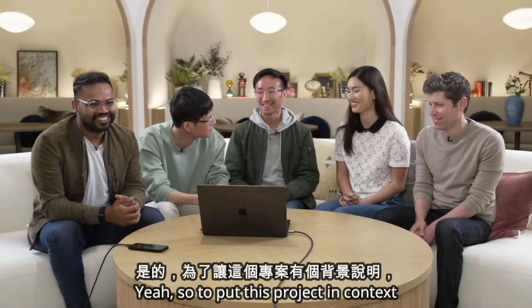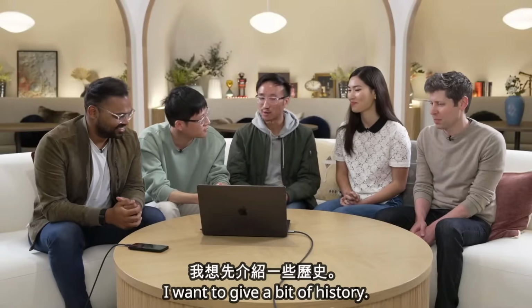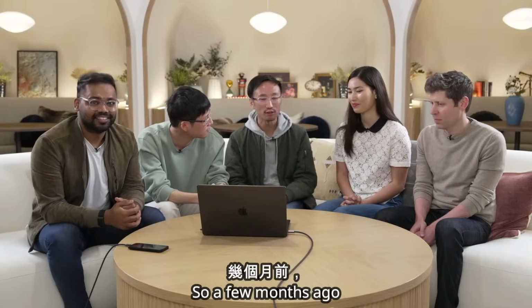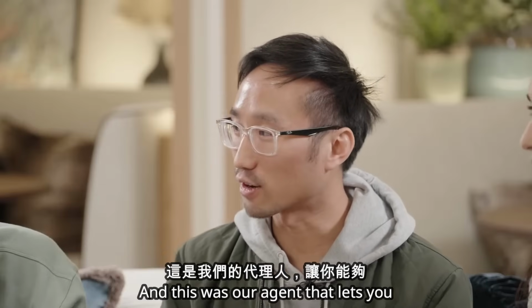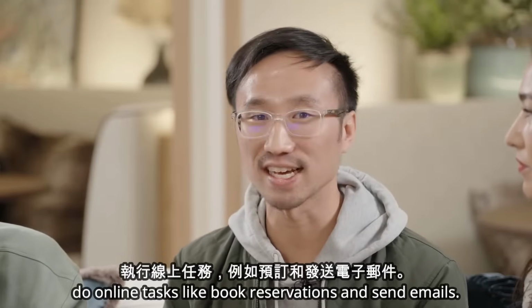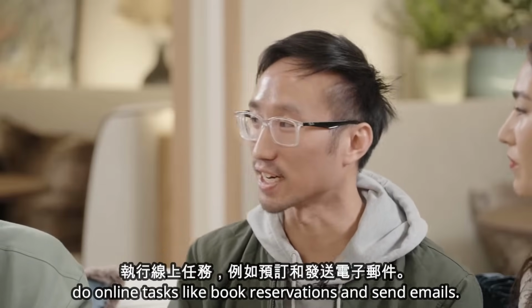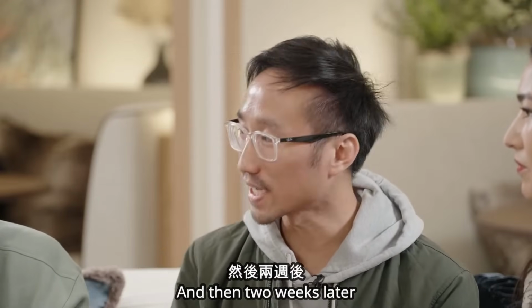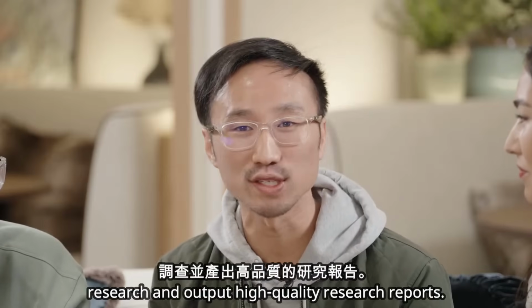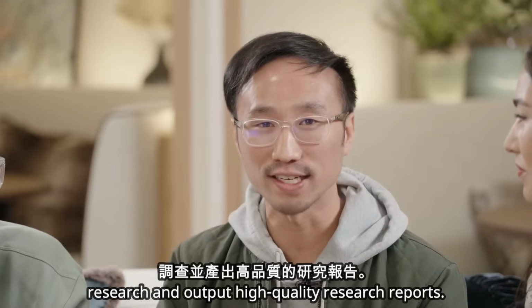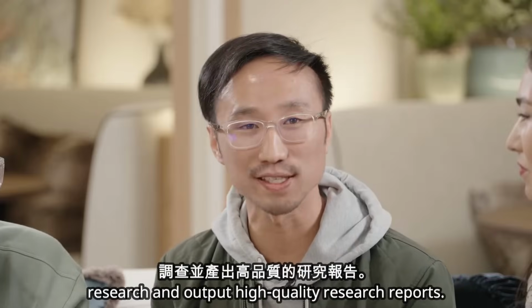That's right. Yeah, so to put this project in context, I want to give a bit of history. A few months ago, we shipped Operator in January. And this was our agent that lets you do online tasks like book reservations and send emails. And then two weeks later, we shipped Deep Research. And Deep Research is a tool that lets you do in-depth internet research and output high-quality research reports.